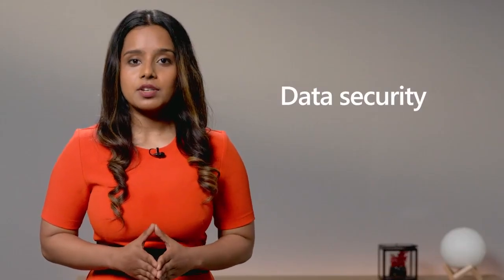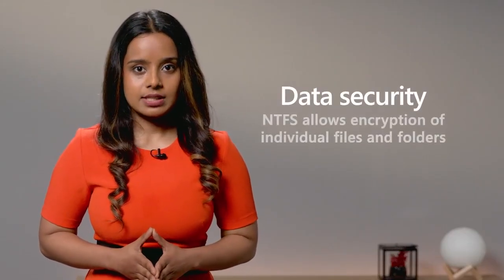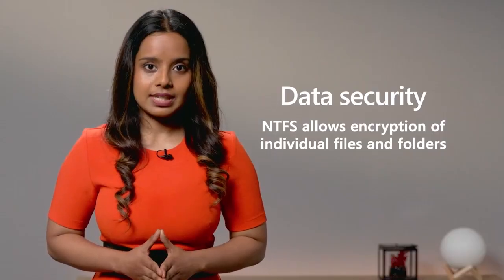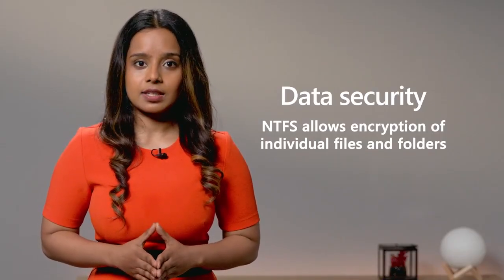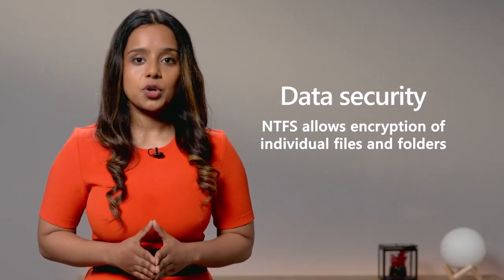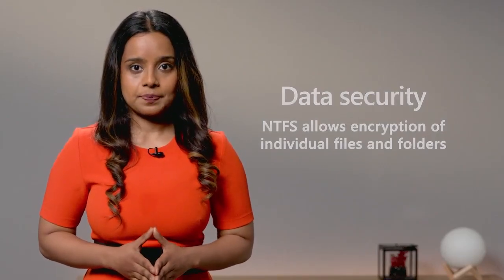So far, you've learned that disk partitioning and the choice of file system have significant implications for data organization and access. They influence how data is stored, the speed of data retrieval, and the compatibility between different devices and operating systems. However, these concepts also play a vital role in data security. For instance, NTFS file permissions can restrict access to sensitive data. It supports the encrypting file system or EFS, allowing the encryption of individual files and folders.